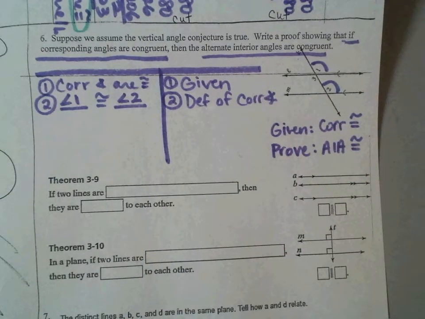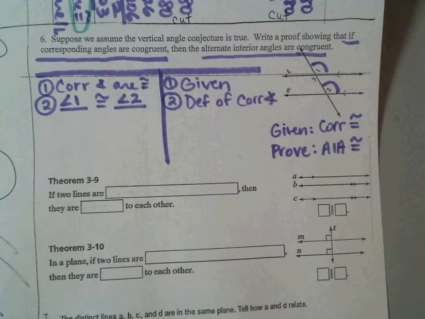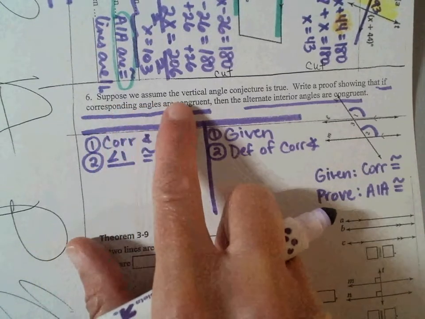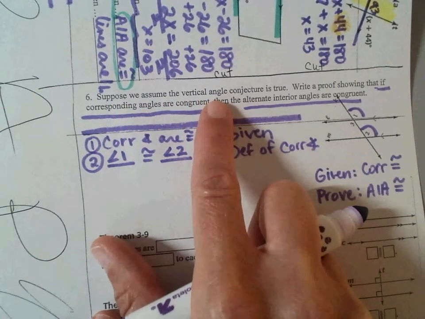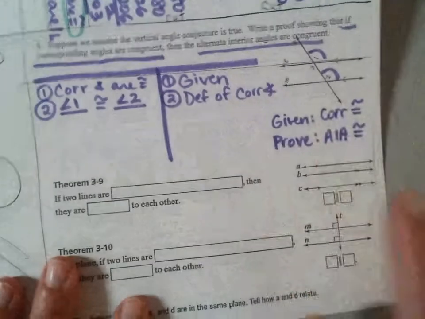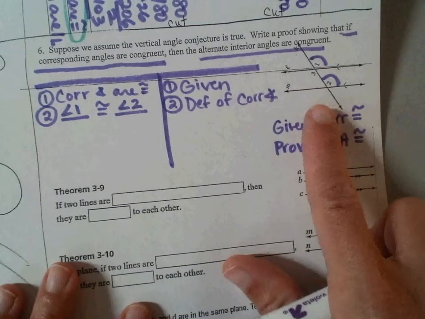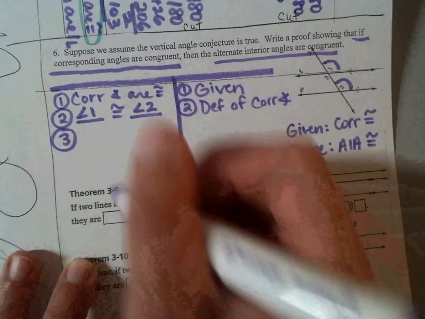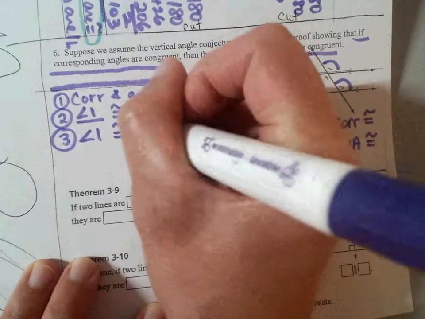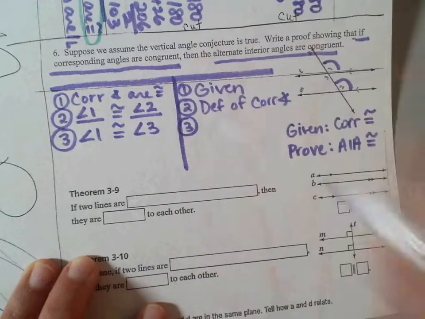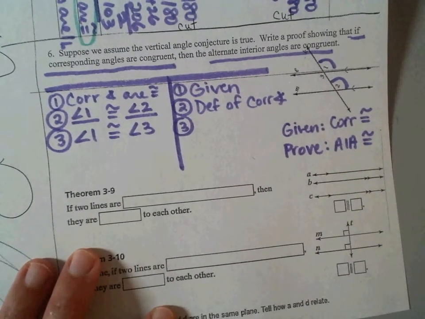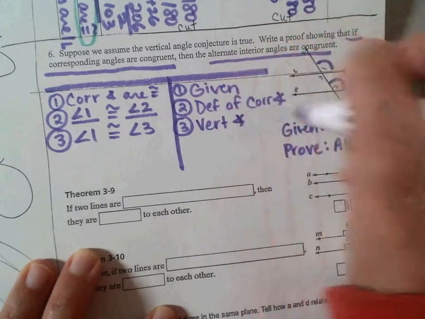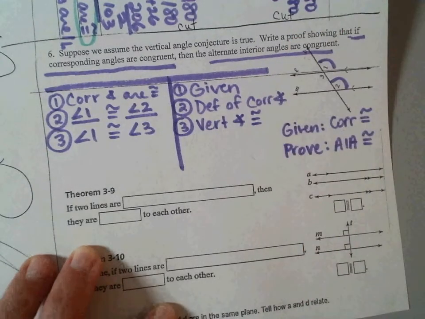Now, can you guys look at that picture and tell me anything else? Well, actually look back up here. Suppose we assume that what? Vertical angles are true. So what over here is a vertical angle? 1 and 3. So that's going to be line 3. Line 3 is going to be angle 1 is congruent to angle 3. And I'm not going to put corresponding angles. What are they? Vertical angles, because of vertical angles, V-E-R-T. Vertical angles are congruent.